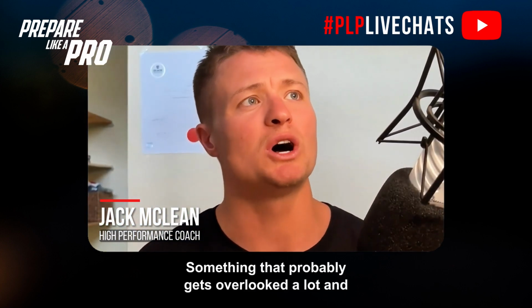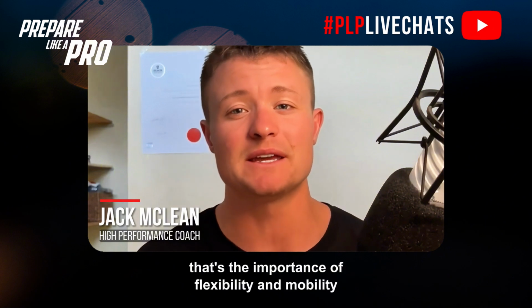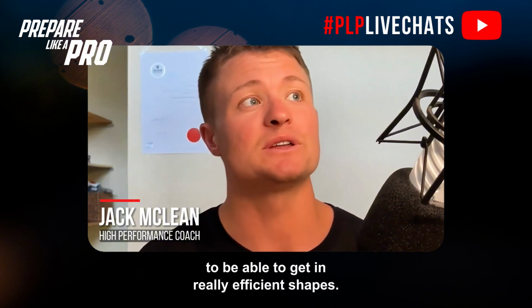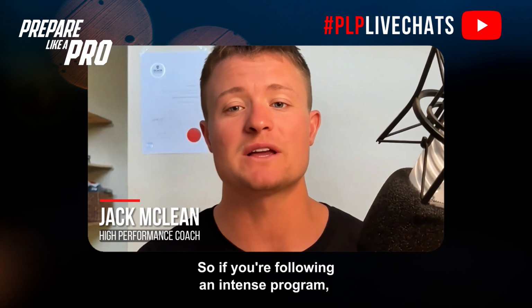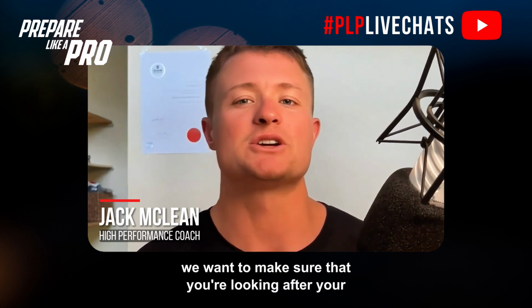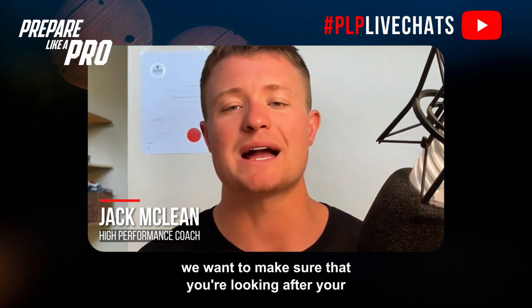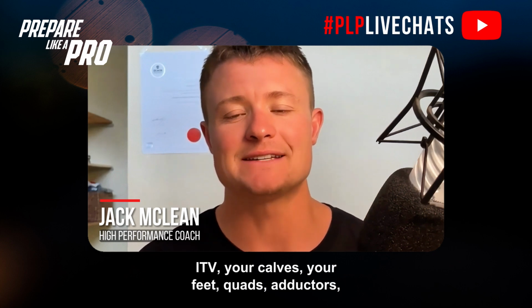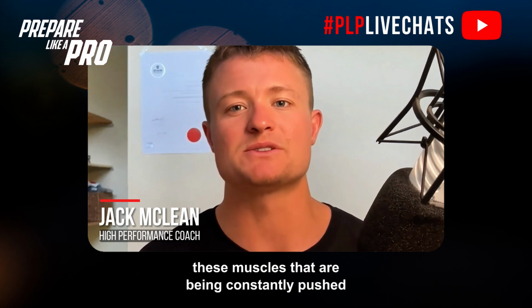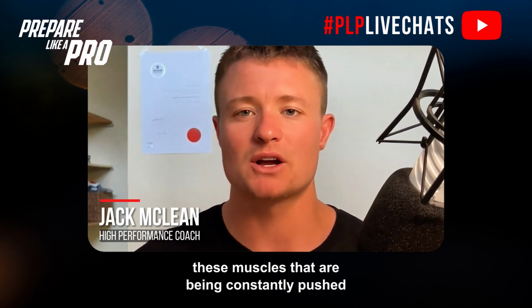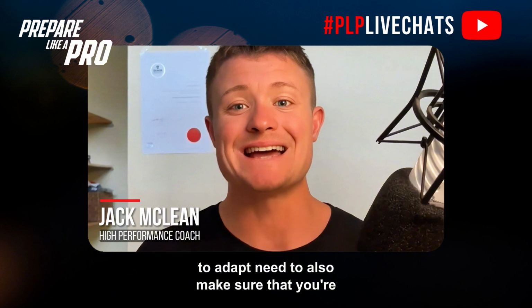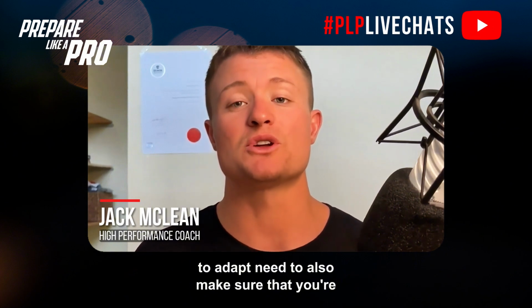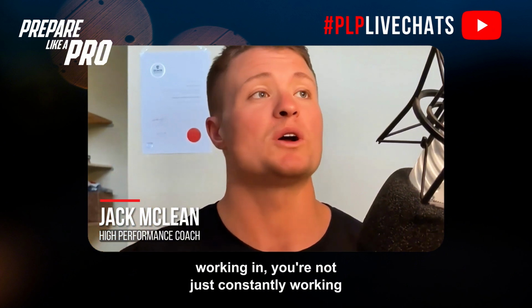Tip number three, something that probably gets overlooked a lot, and that's the importance of flexibility and mobility to be able to get in really efficient shapes. So if you're following an intense program, we want to make sure that you're looking after your ITB, your calves, your feet, quads, adductors. These muscles that are being constantly pushed to adapt need to also make sure that you're working in, you're not just constantly working out all the time.